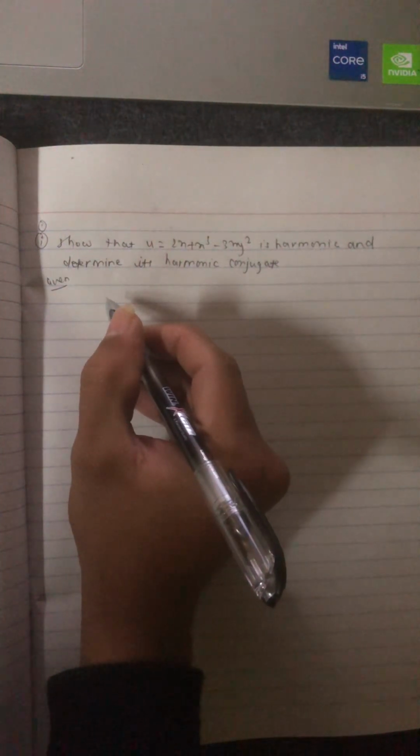So we are given that u equals 2x plus x cube minus 3xy square.